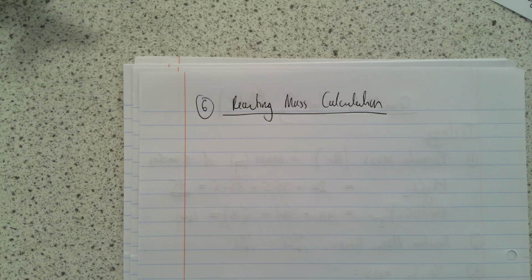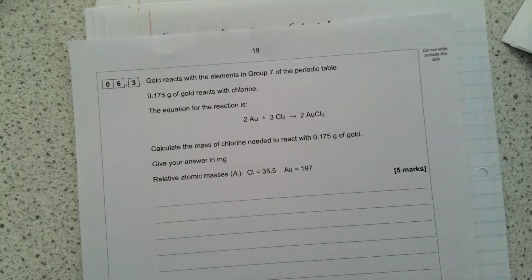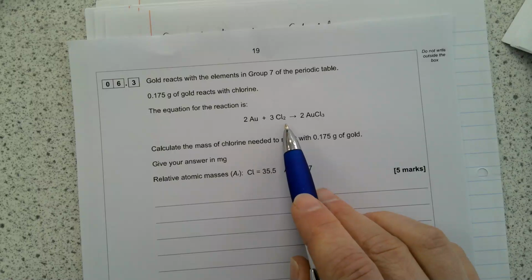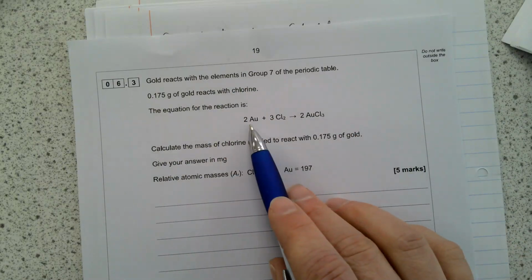They will often give the question. Should I just do one from 2020? Just do it straight away. So you've seen this before. The idea is that you're given a balanced equation, and you're told some information about that balanced equation.